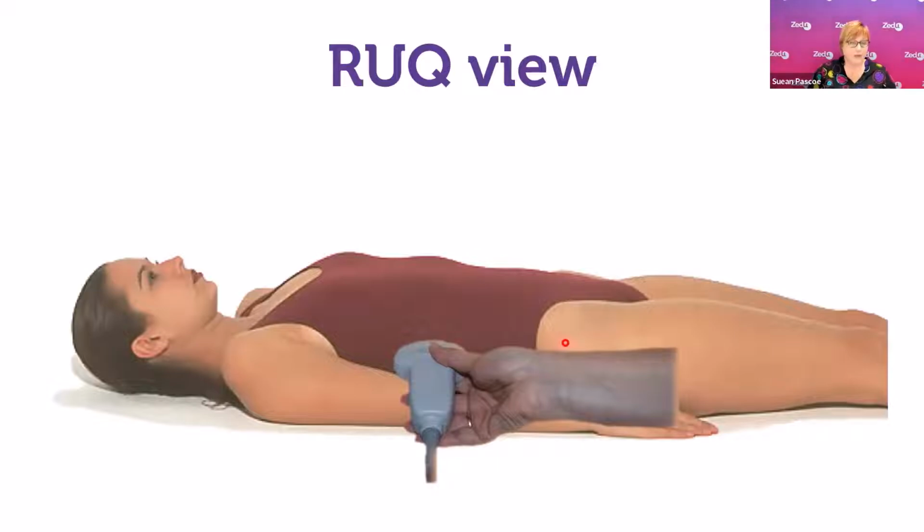So this is where the overflow of fluid will sit. And fluid in the right upper quadrant has a high predictive ratio that they need surgical intervention to fix it. So the likelihood ratio is something like 112 times the likelihood ratio that they need a surgical management to fix the problem. And so the technique is the same for the right upper quadrant view of this, the FAST exam.